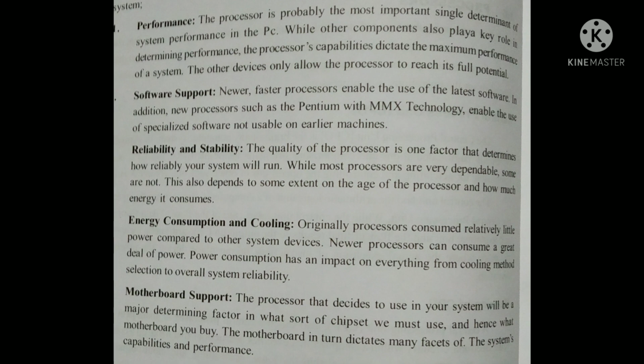Role of processors in a computer system. The processor plays a significant role in the following important aspects of your computer's performance. The processor is probably the most important single determinant of system performance in the PC, while other components also play a key role in determining performance.